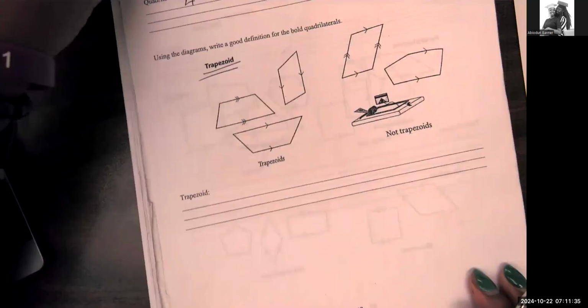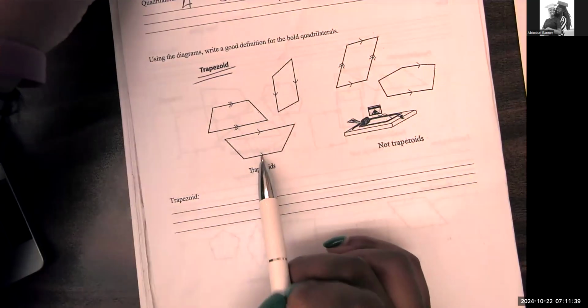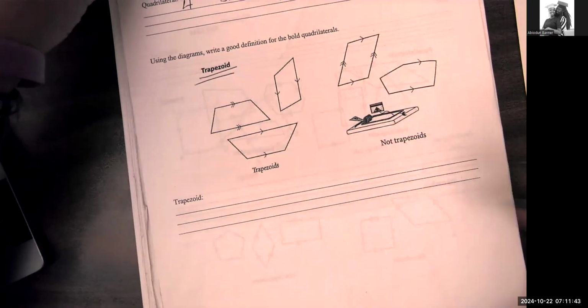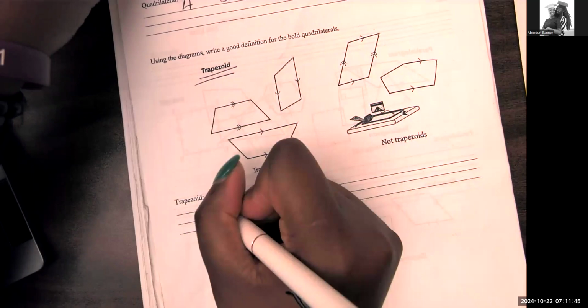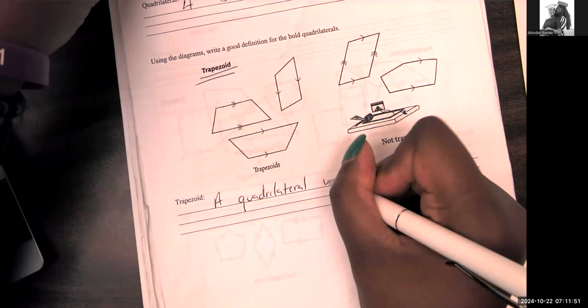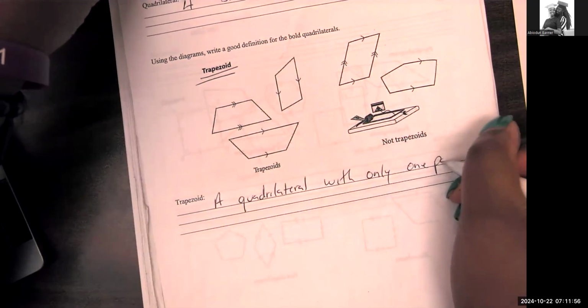Now, what's important about a trapezoid? Look at the markings on the diagram. It has 1 pair of parallel sides. Look at this, this is not a trapezoid, so it can't have 2 pairs of parallel sides. So our definition for a trapezoid is a quadrilateral with only 1 pair of parallel sides. The word only has to be there. With only 1 pair of parallel sides.